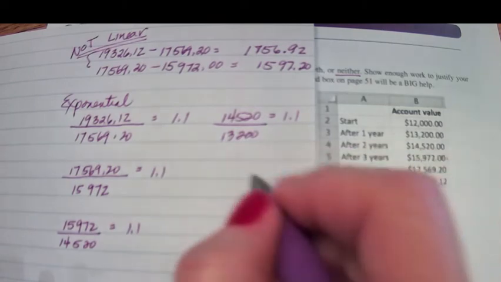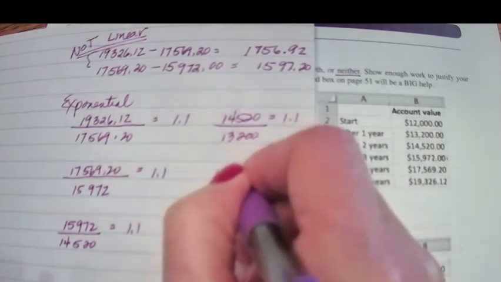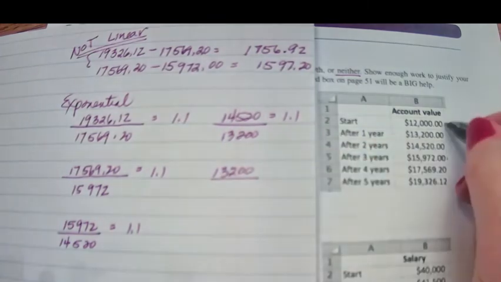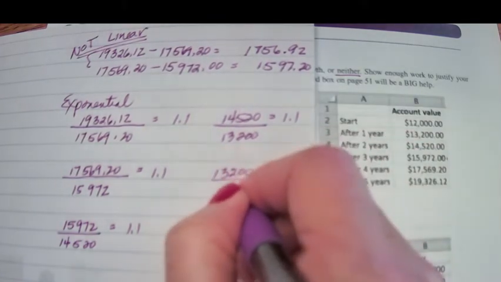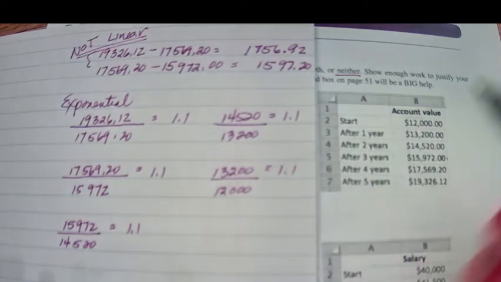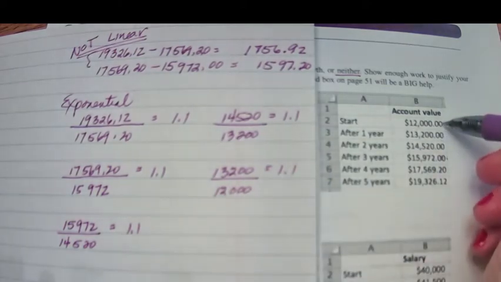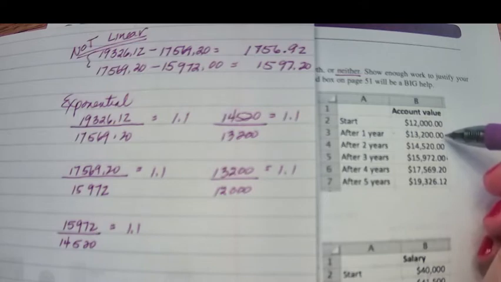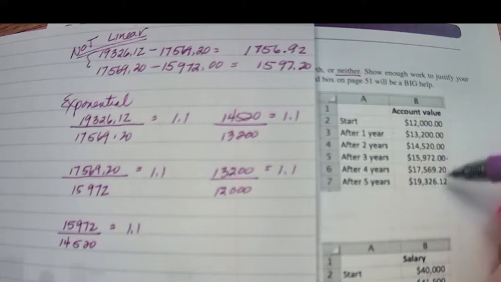And our last check, what is 13,200 divided by 12,000? And you get 1.1. So this multiplied by 1.1 gives you this value. This multiplied by 1.1 gives you this value. This multiplied by 1.1 gives you this value. So this is exponential growth.